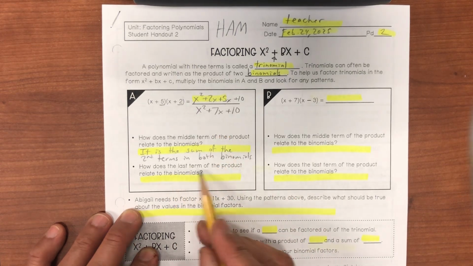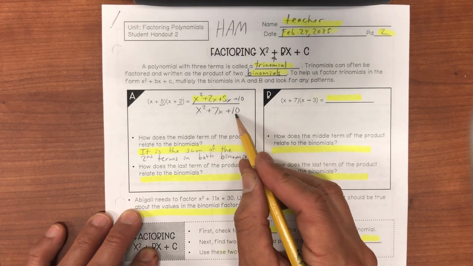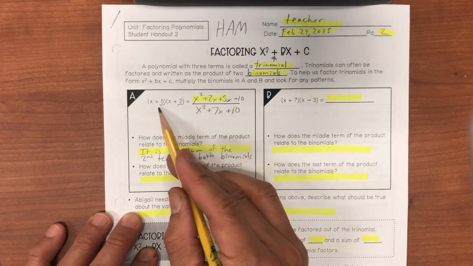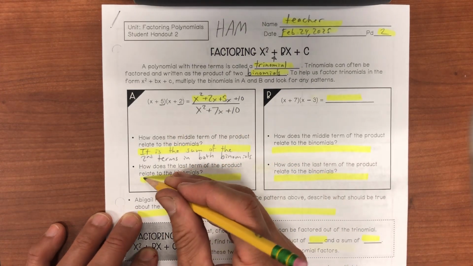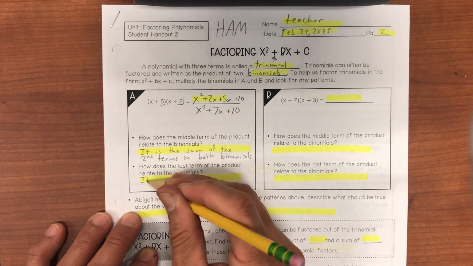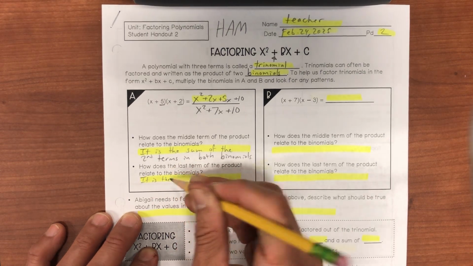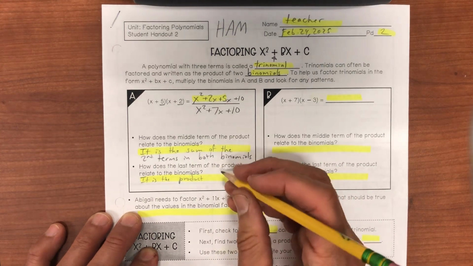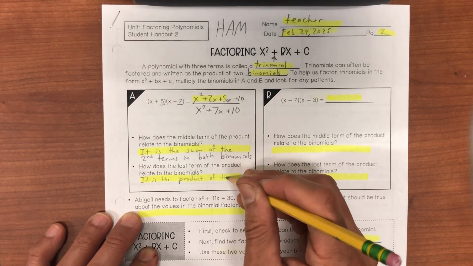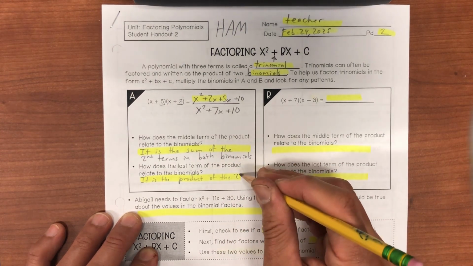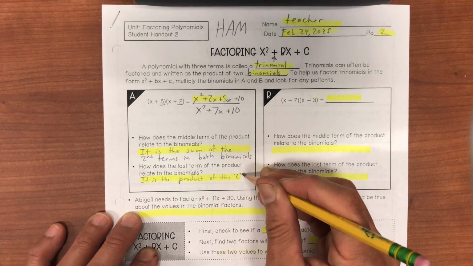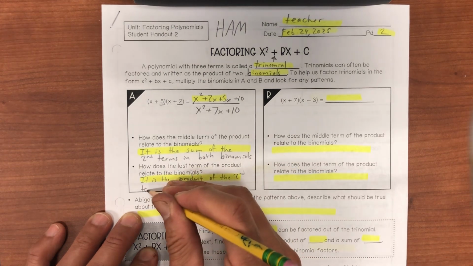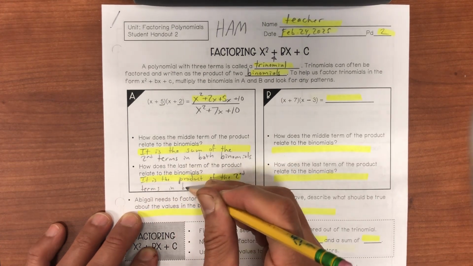And then how does the last term of the product relate to the binomials? How does this 10 relate to these 2 binomials? We can say that it is the product of the second terms in both binomials.